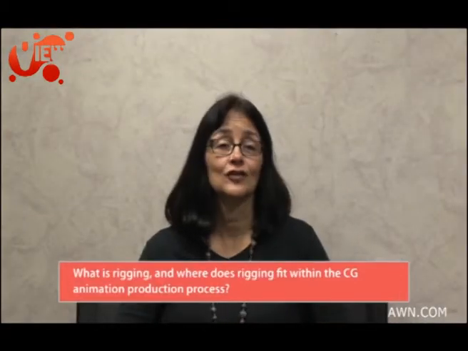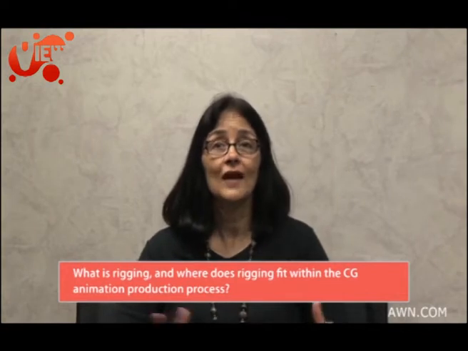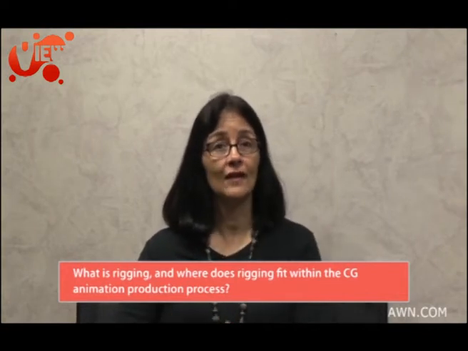The rigging part of the production, what does that mean? The animators have to animate something. We built that something. That's basically it. We built the digital puppet.